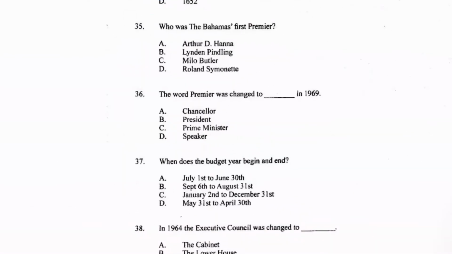Who was the Bahamas' first premier? Was it Arthur D. Hanna, Lynden Pindling, Milo Butler, or Roland Symonette? Okay, we're getting Lynden Pindling and Milo Butler and Roland Symonette. All right. So the answer is D, Roland Symonette. He was the first premier, and that was in 1964, I think it was. That was when the Bahamas got self-government.